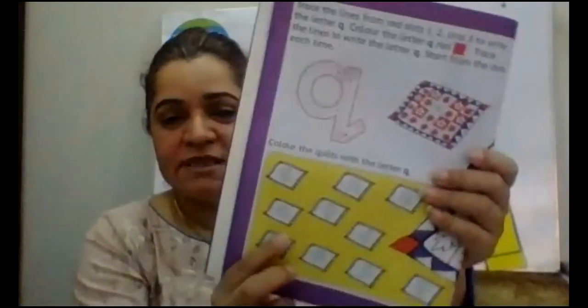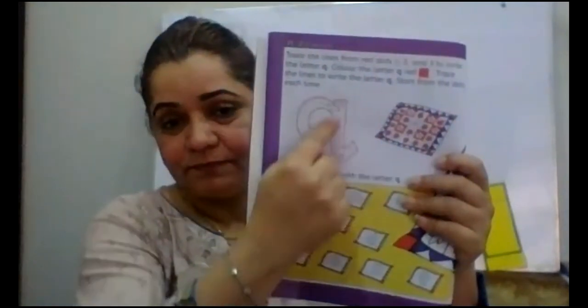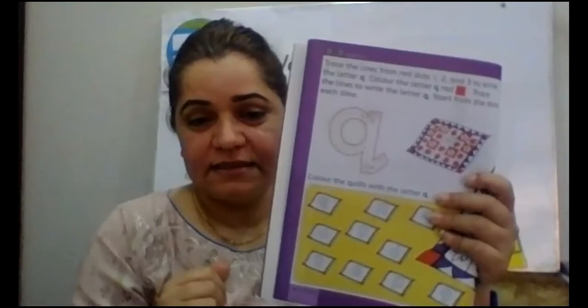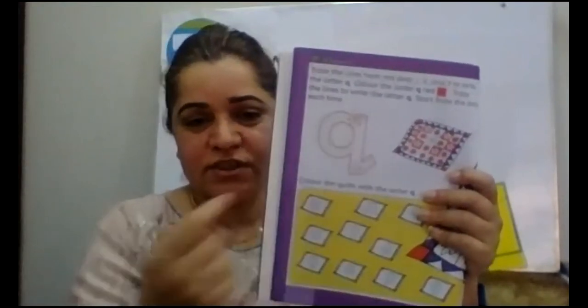Okay, that's lovely. Now, again, we're going to come up to page number 16 over here, and this says color the quilts with the letter Q. Okay, what letter Q? This one, which we have just traced, right? Yes. So we are going to color the letter Q with just this.